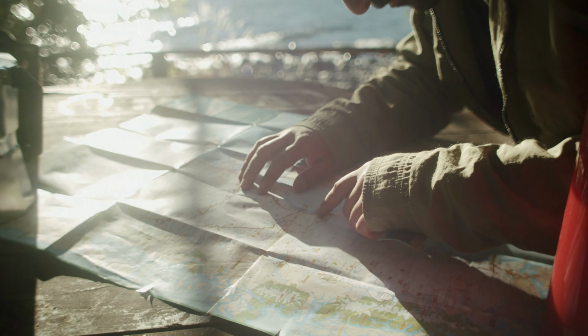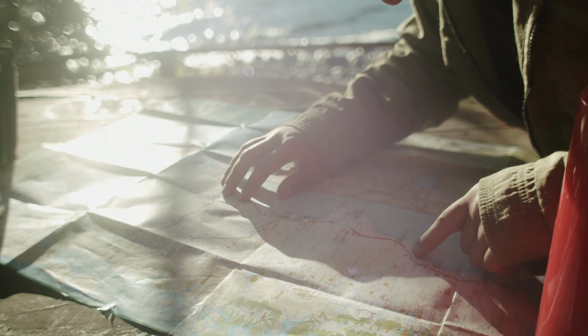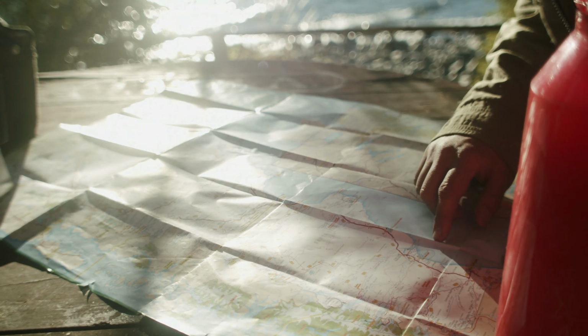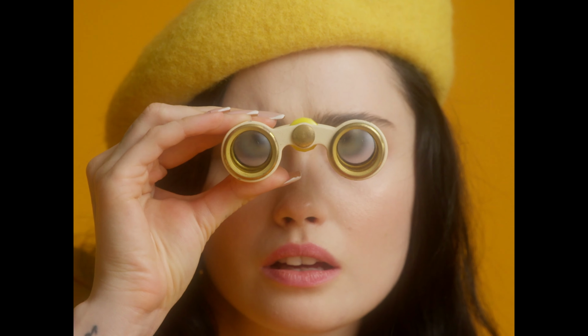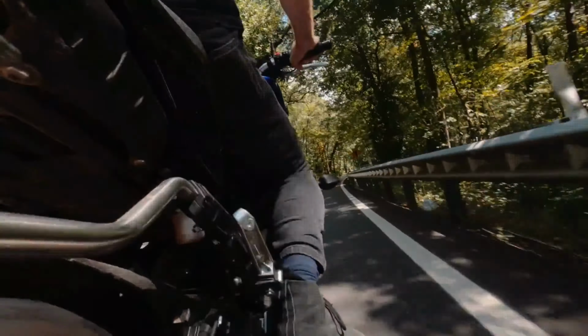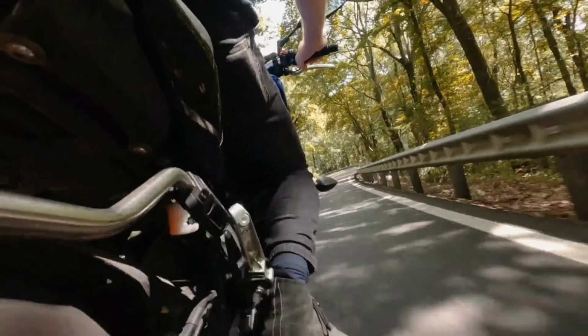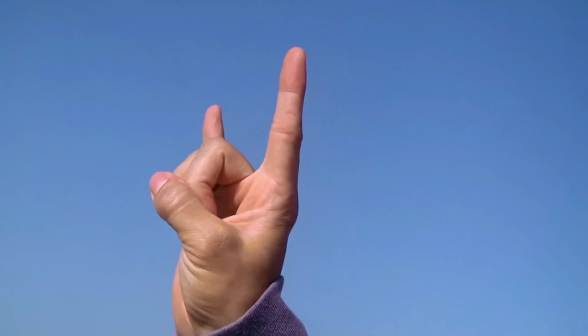The first plot point is essential to the arc, as it fundamentally moves the piece in a new direction and allows the protagonist to react to the new status quo. It causes such an upset that the character commits to a decision that sets them on a journey and moves them away from the comfort of their normal world. This pushes us firmly into Act 2.